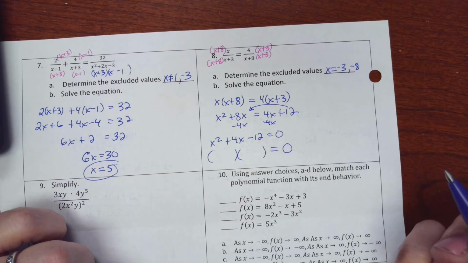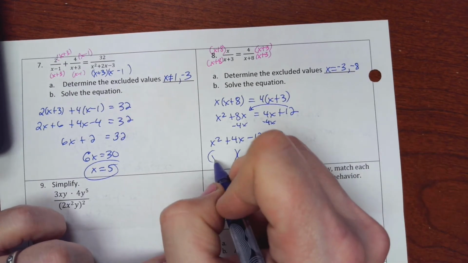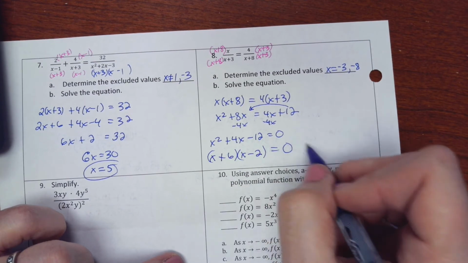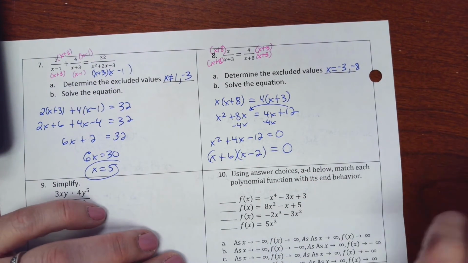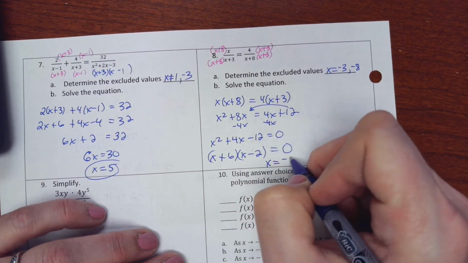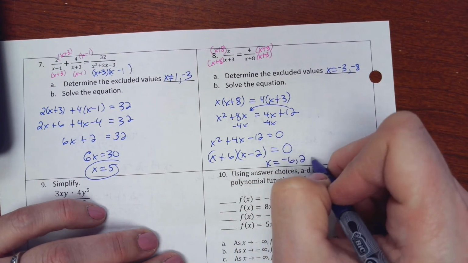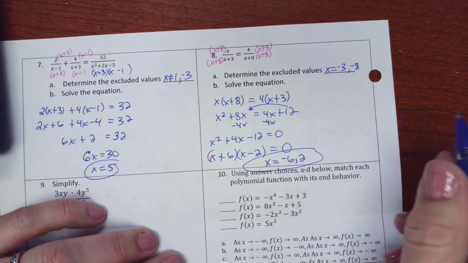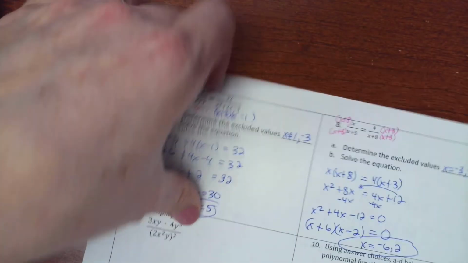So that would be 6 and 2. So I'd have to have x plus 6 and x minus 2 to make that happen. You could also draw your puzzle. All right, so my answers are negative 6, what makes that 0, and positive 2. So you do a check, and those aren't these numbers, so they're perfectly fine. All right, number 9, we got some exponent rules to do.